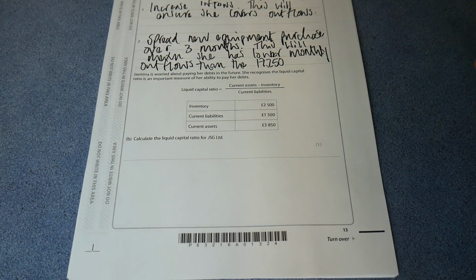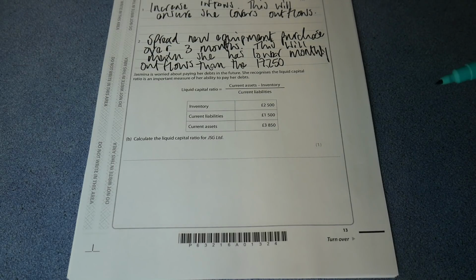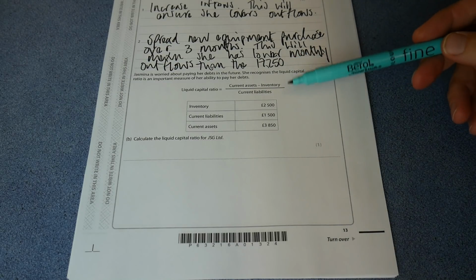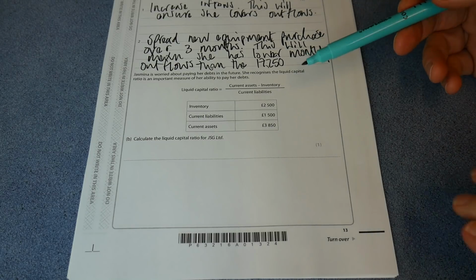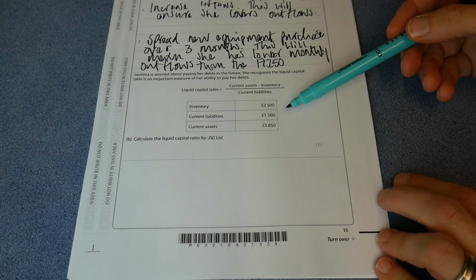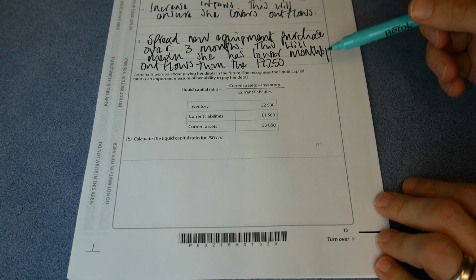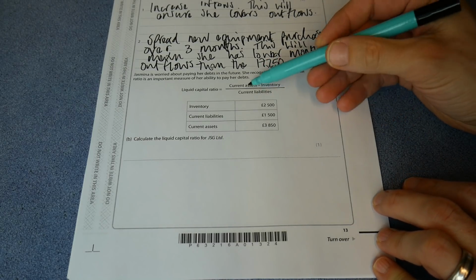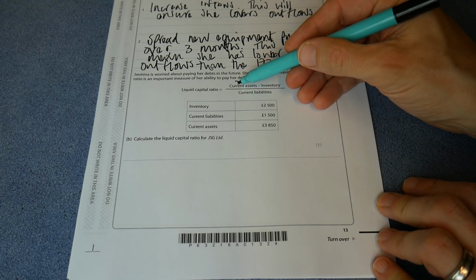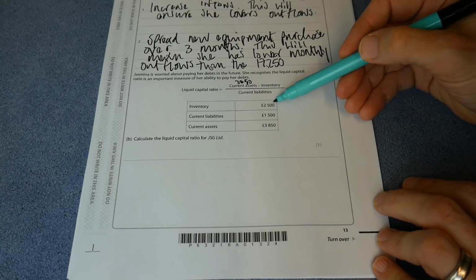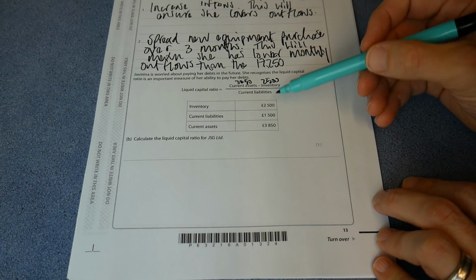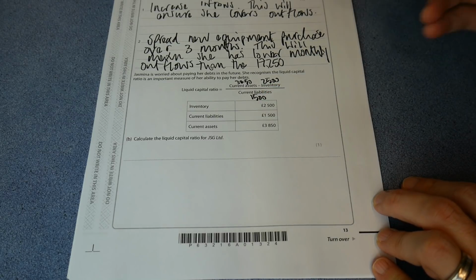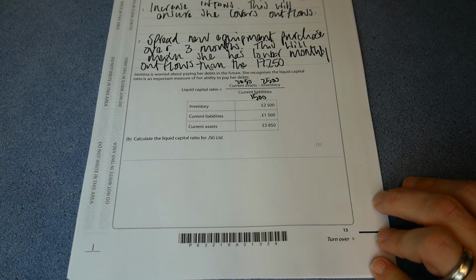Okay, so Jasmina is worrying about paying her debts in the future. She recognises the liquid capital ratio is an important measure of her ability to pay her debts. So we've got the liquid capital ratio: current assets minus inventory, over current liabilities. Here's our inventory, here's our current liabilities, here's our current assets. Okay, so remember how this goes. Here you can see the current assets total is 3,850. Inventory 2,500. And current liabilities 1,500. All right, great stuff.